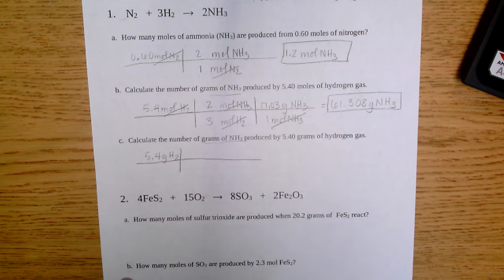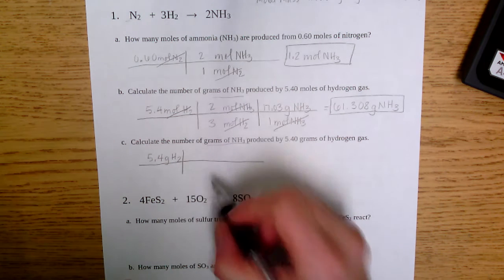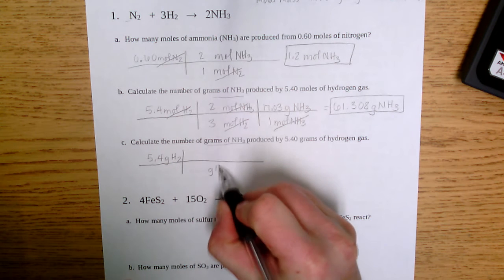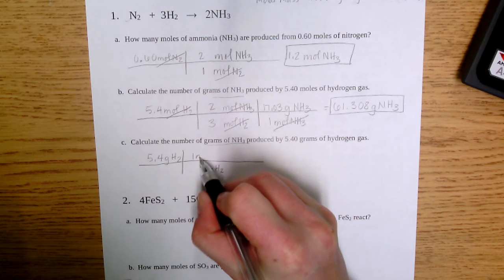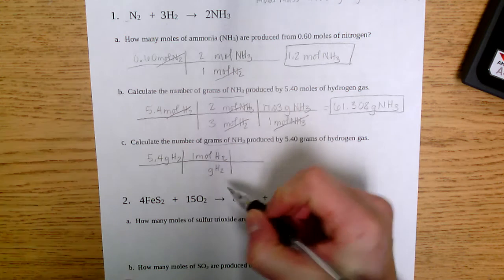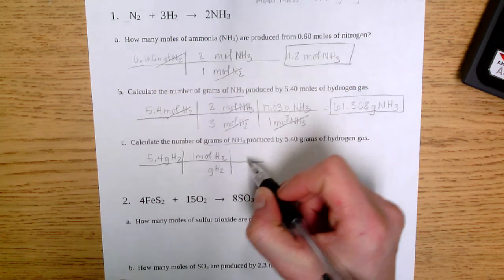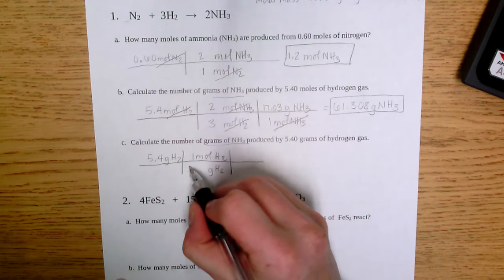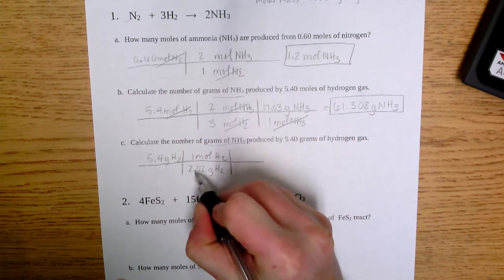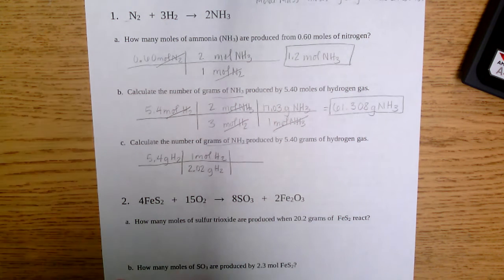The first thing you have to do is use molar mass to convert your given into moles. So we're going to convert grams of H2 into moles of H2. We are doing this because we have to use mole ratio to convert from hydrogen to NH3. So grams of H2 would be 2.02. We added up the atomic masses. There's 2 hydrogen, and the hydrogen's atomic mass is 1.01.